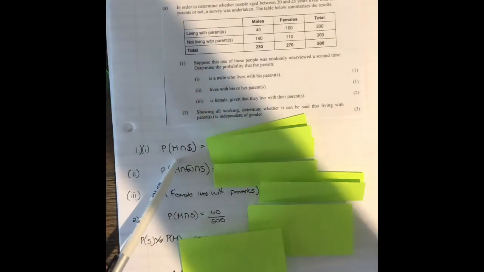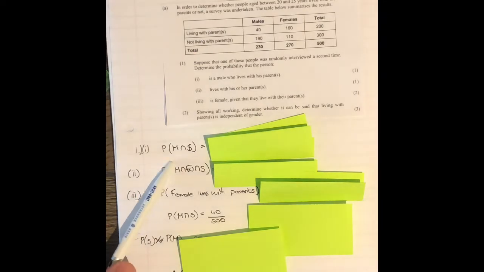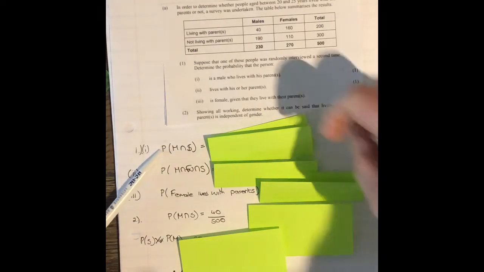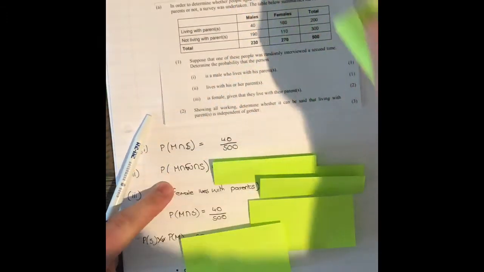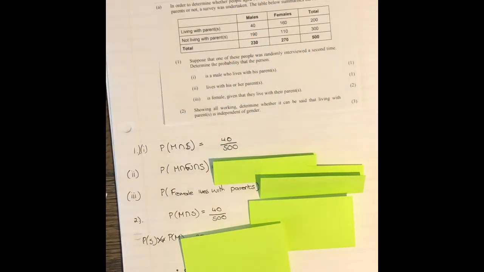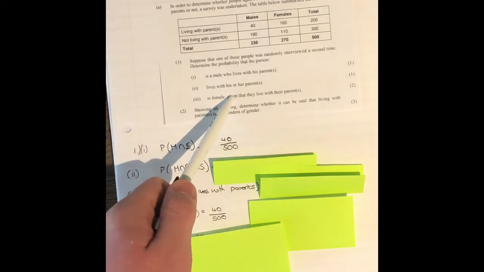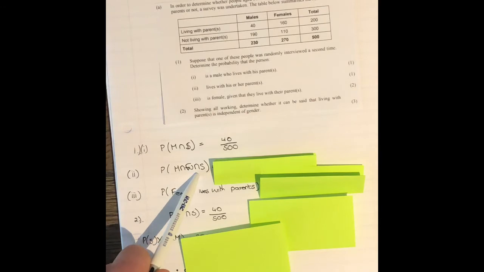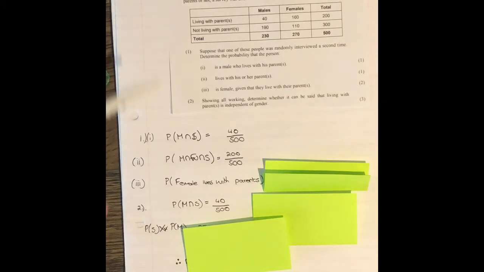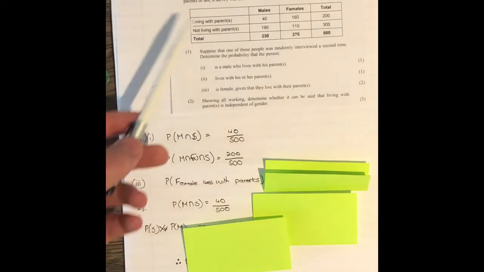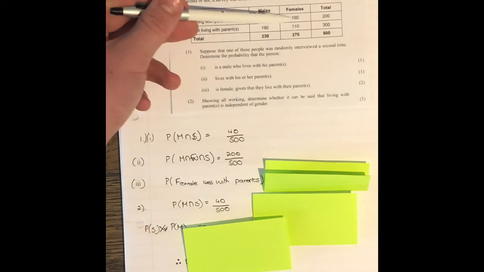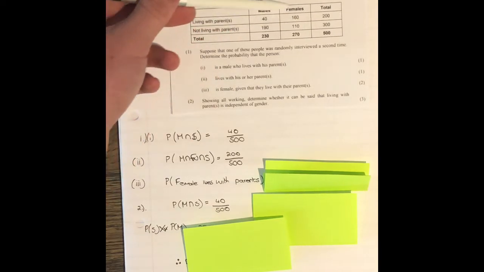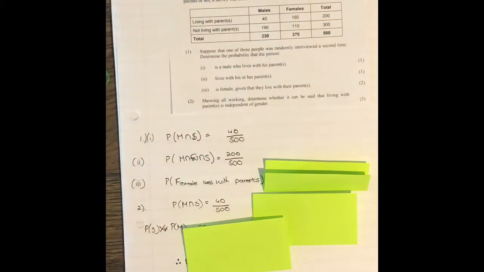Probability of male intersection living with their parents: 40/500. Number 2. Lives with his or her parents. Probability of male intersection, female intersection lives with parents: 200/500. How do we get that, you may ask? Well, we take males and females, which is 200, his or her parents, 200 over the total 500.